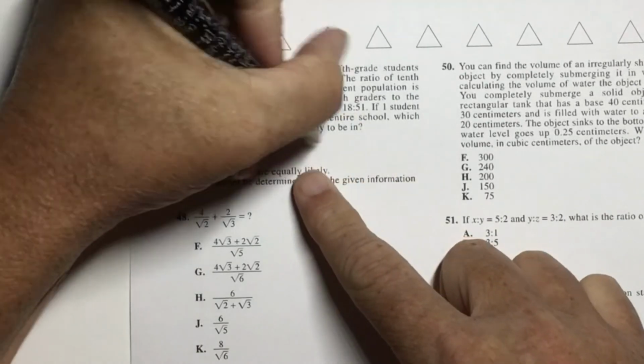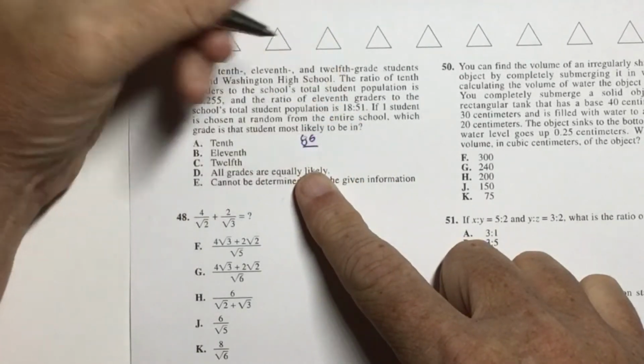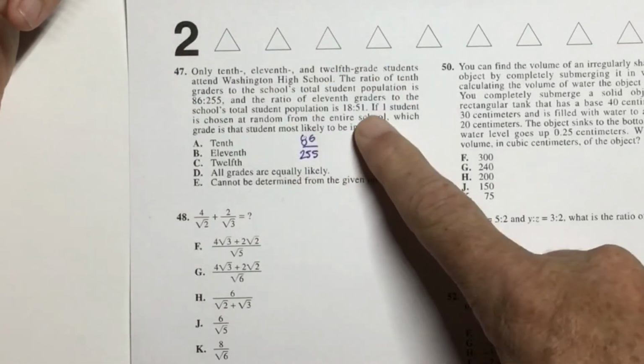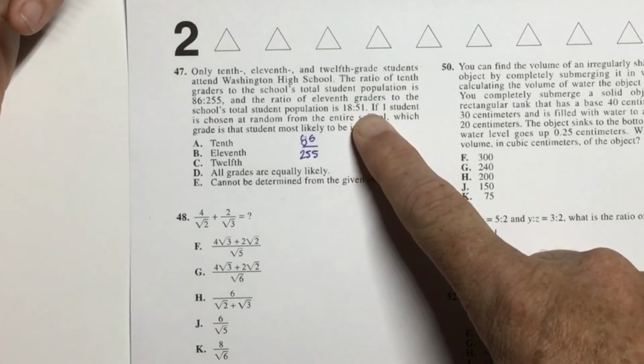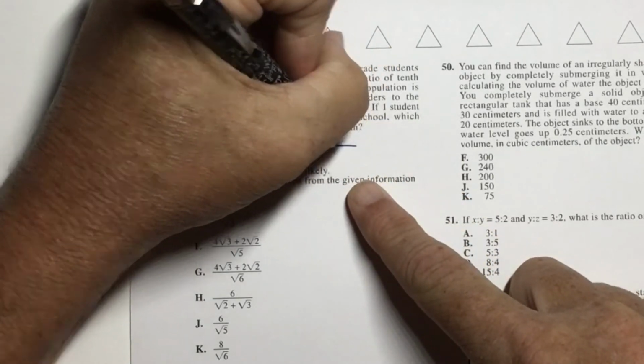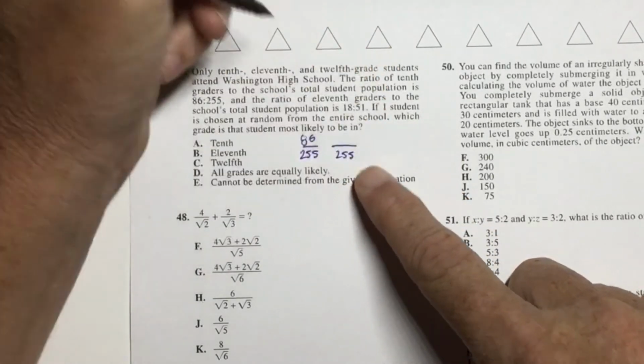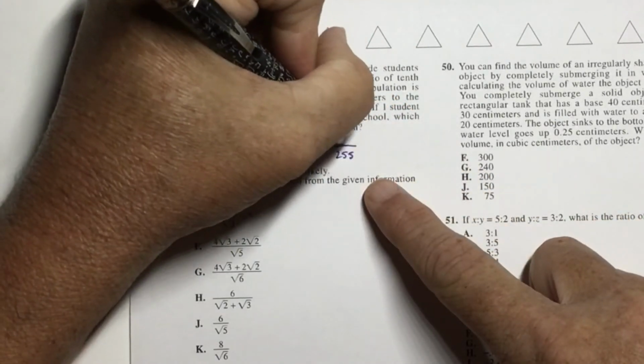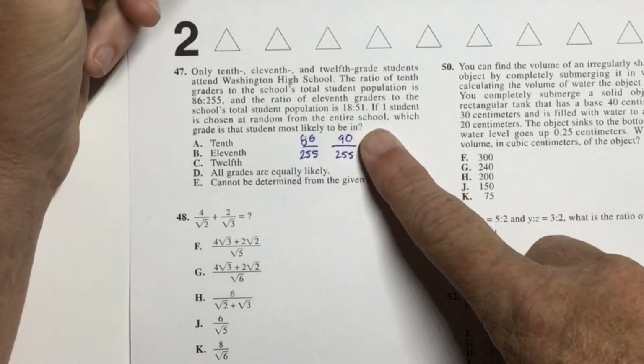The 10th graders are 86 out of 255. The 11th graders are 18 out of 51. That's clearly been reduced because we know that there's 255. 5 times 51 is 255. So 5 times 18 is 90. So there are 90 11th graders.